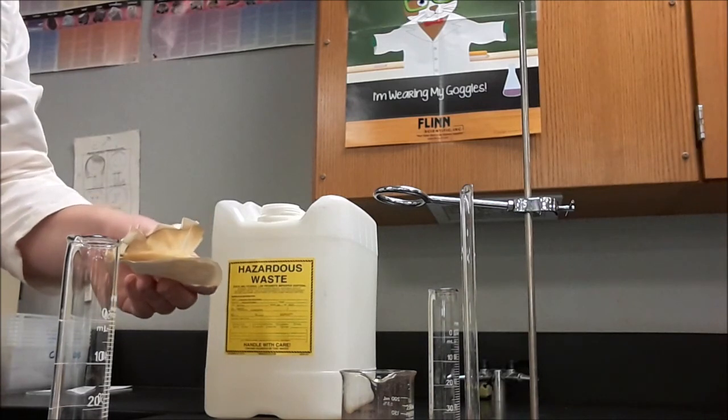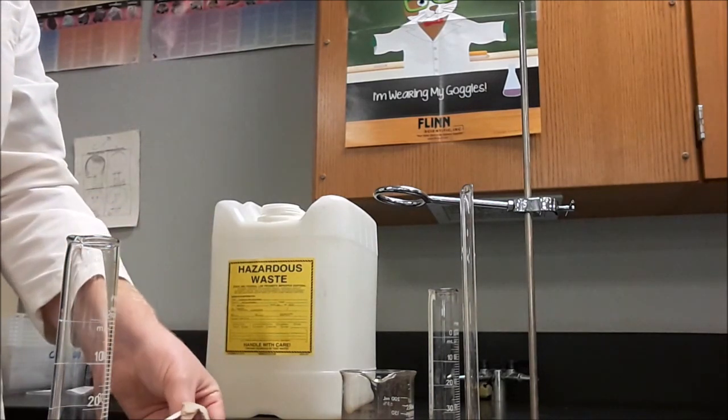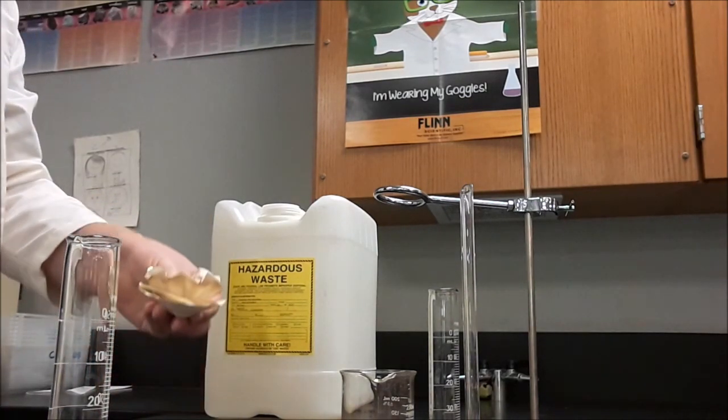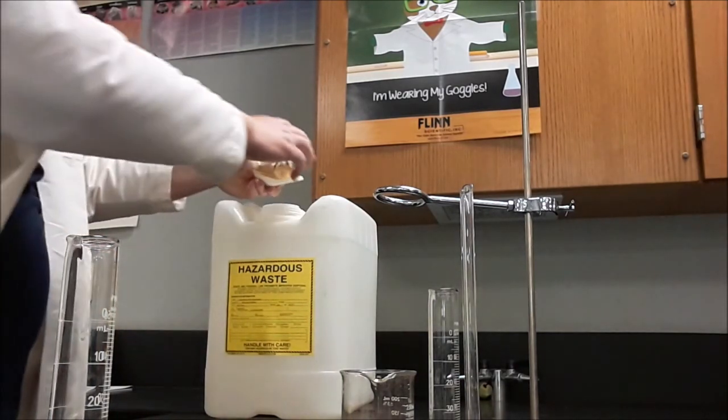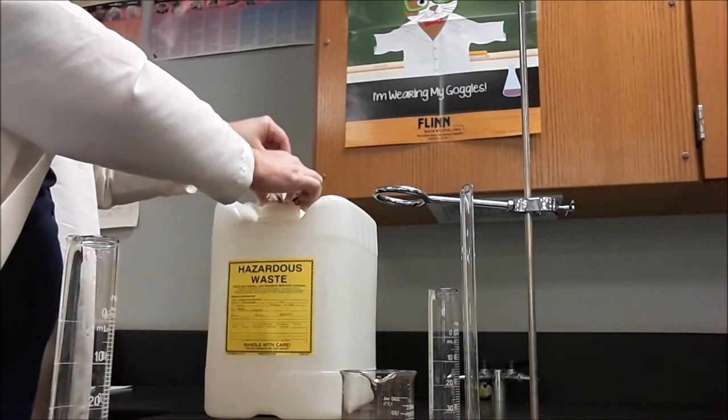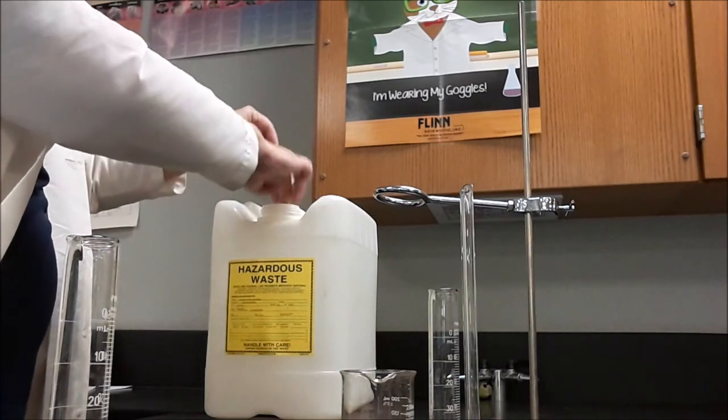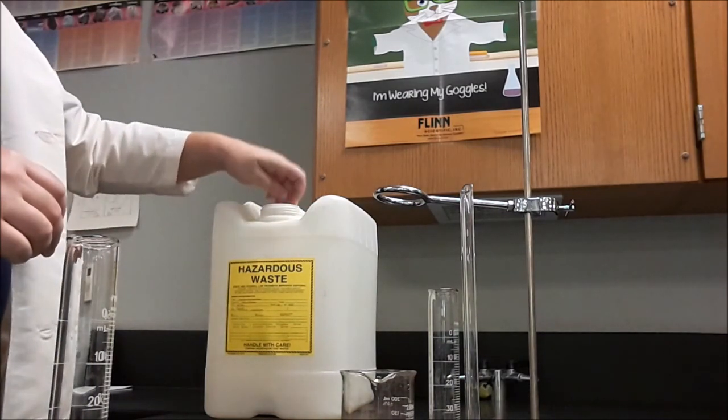And once I have the mass of these, it's time to get rid of them. But instead of throwing them in the trash, I have to put them in the hazardous waste jug. So we'll just toss these, stuff them in there, right into the hazardous waste jug.